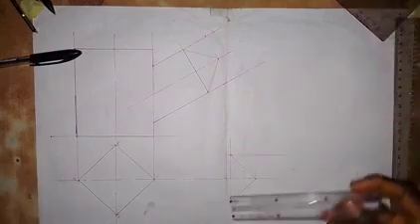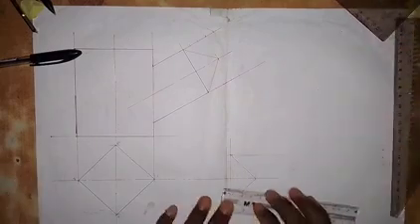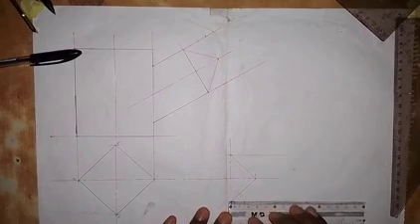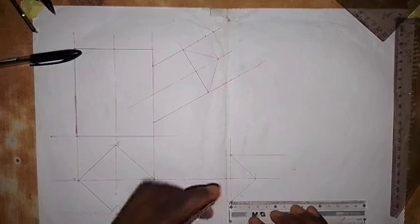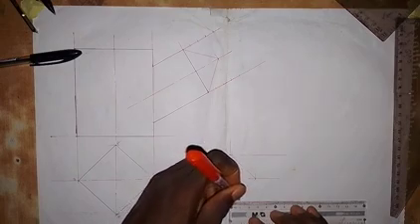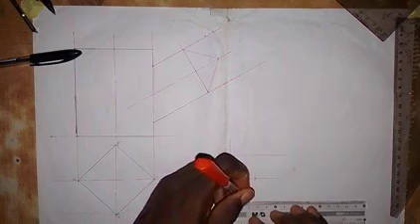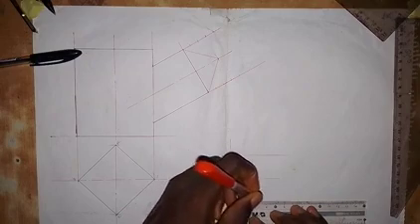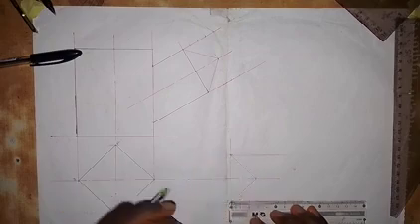And down here I will do the same thing. Just take 30 millimeters. From here, there's 10 millimeters: 1, 2, 3, and 4. So you also need to divide this into 4 equal parts.